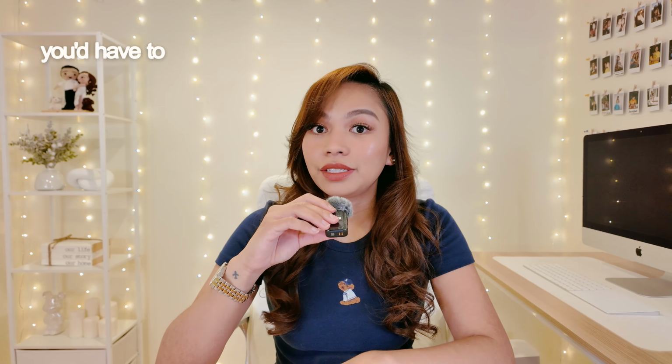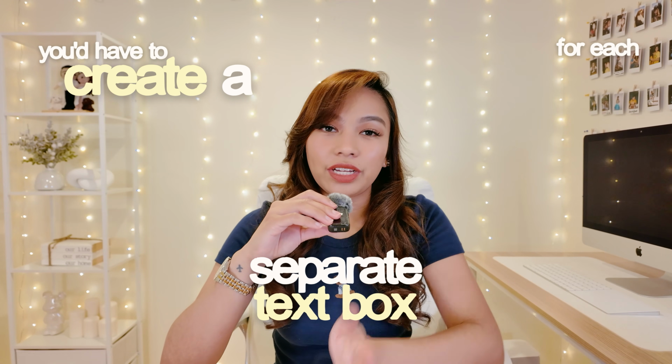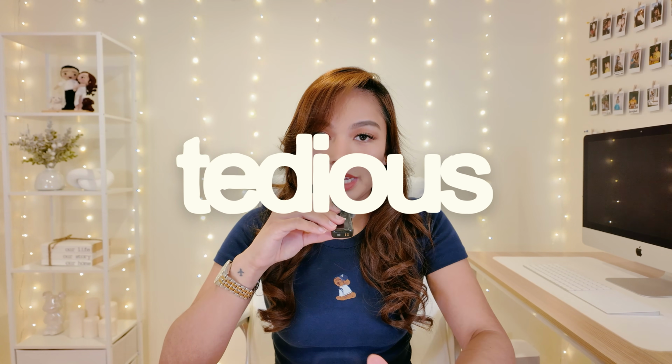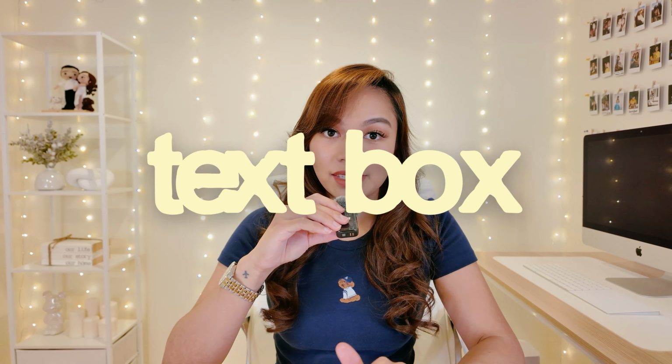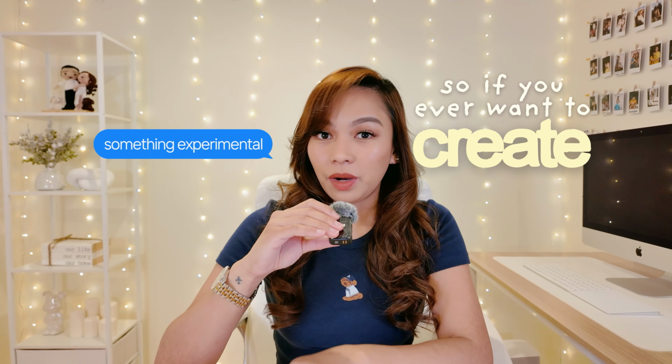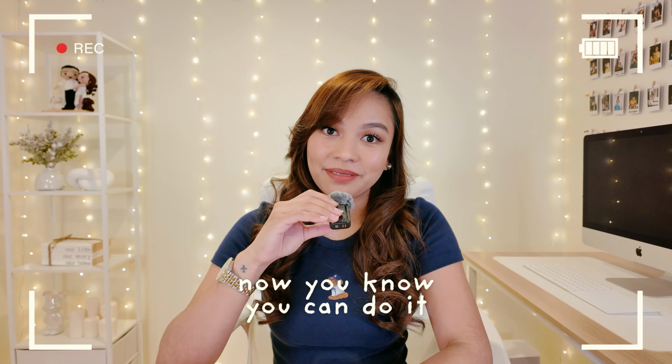Normally, to do something like this, you'd have to create a separate text box for each individual letter, which is super tedious, but in Kittl, you can style every single letter however you want, all in one text box. So if you ever want to create something experimental like this, now you know you can do it.